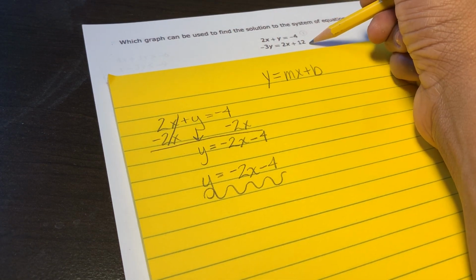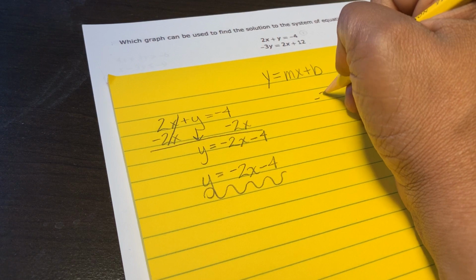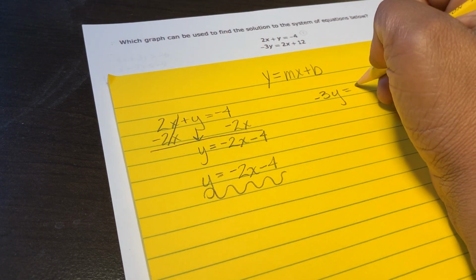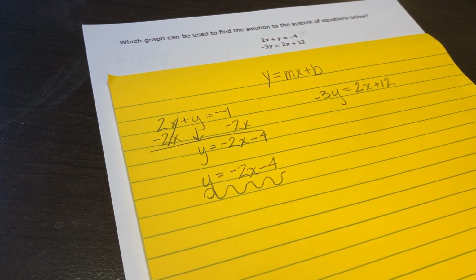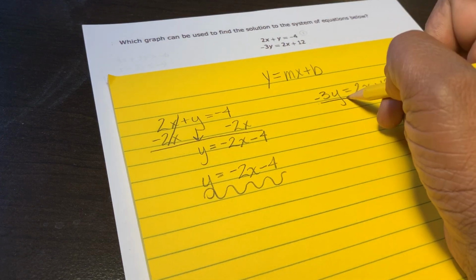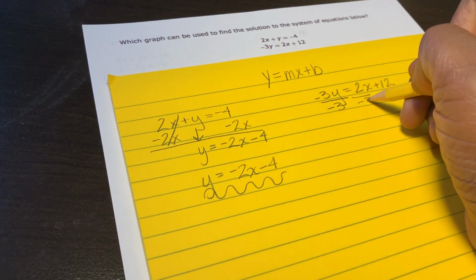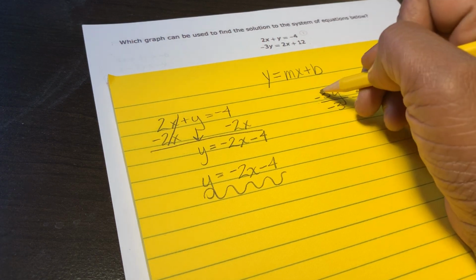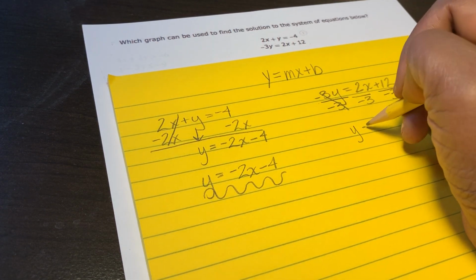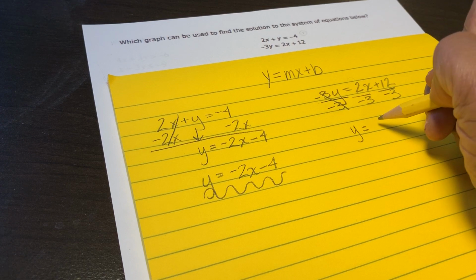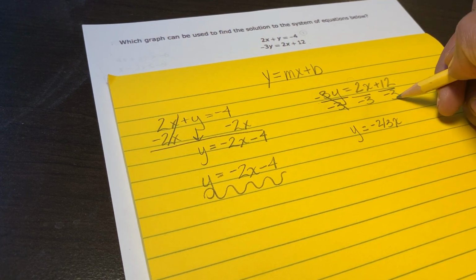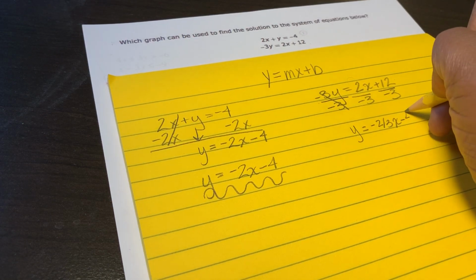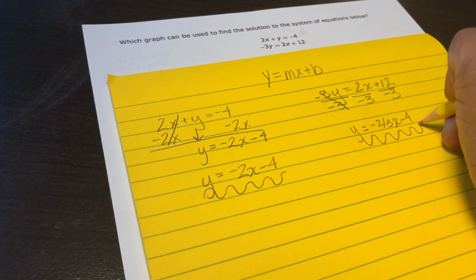Now we'll take my second equation and solve it for y. -3y equals 2x plus 12. In this equation, the only thing I have to do to isolate my variable is to divide by my coefficient. So we'll divide each term by -3. This cancels out. Y equals, this fraction does not reduce, so -2/3 x, and 12 divided by -3 is -4. So these are my two equations.